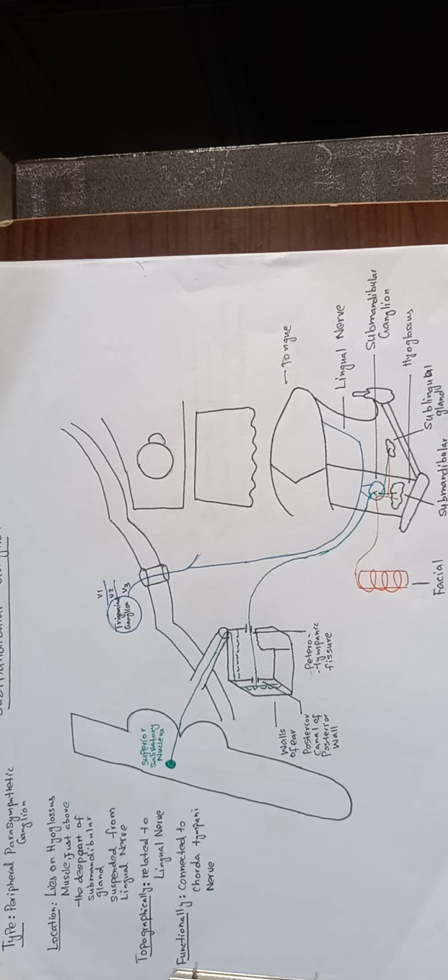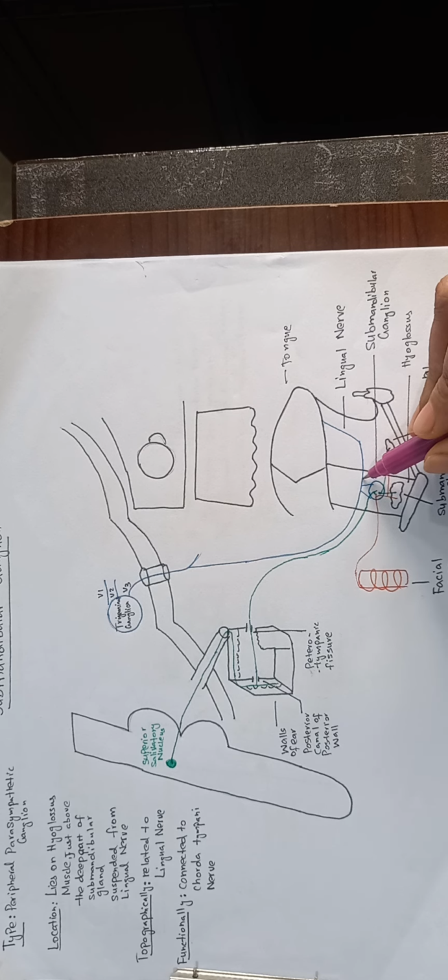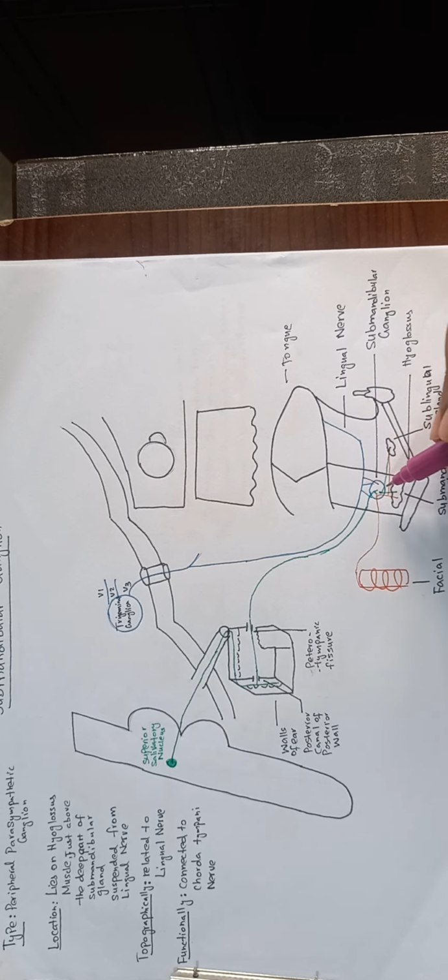Then the sensory root, the sensory root comes from the lingual nerve itself. They pass through the ganglion without relay, and then they supply the submandibular and sublingual gland.